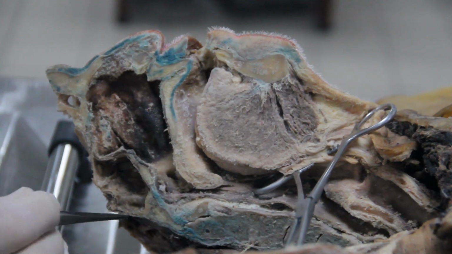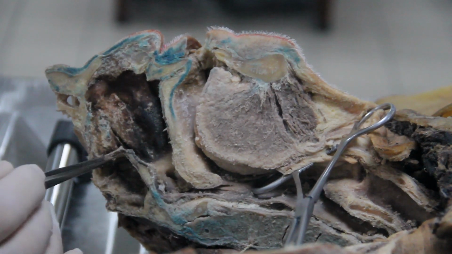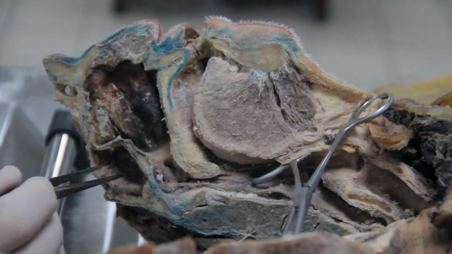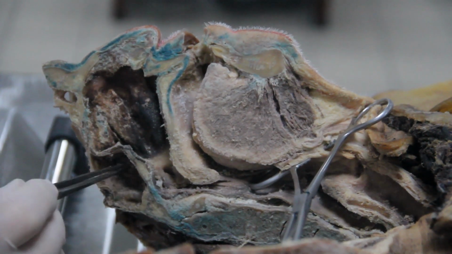Going posteriorly is the corpus of the sphenoid bone, the body of the sphenoid, and inside it you have this empty space filled with air. Again, this is the sphenoid sinus.